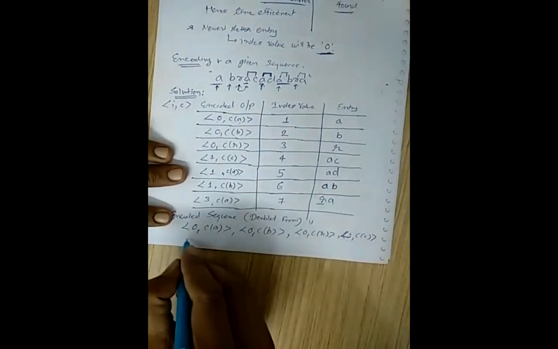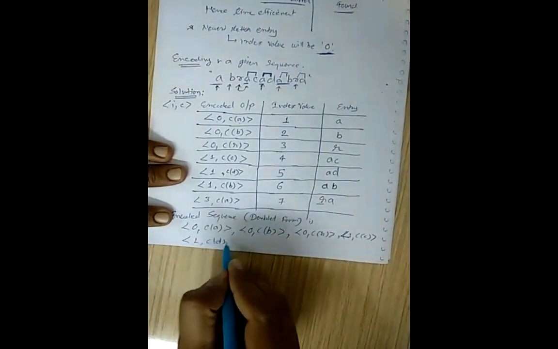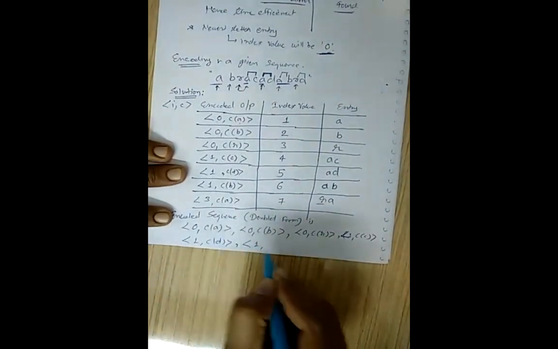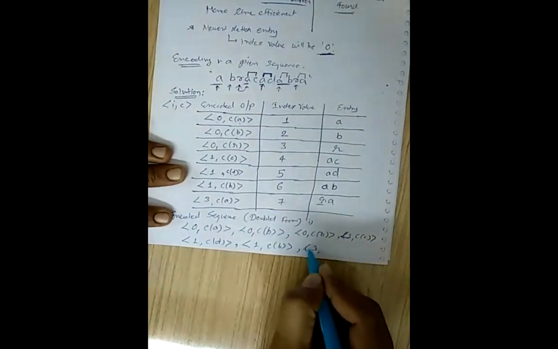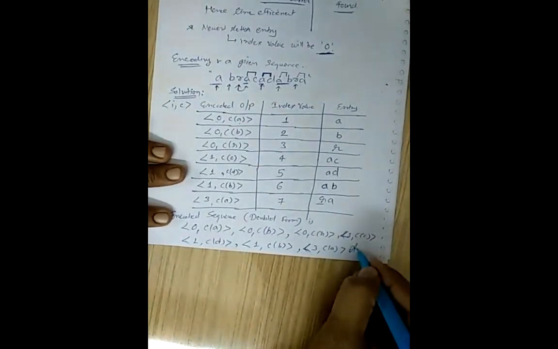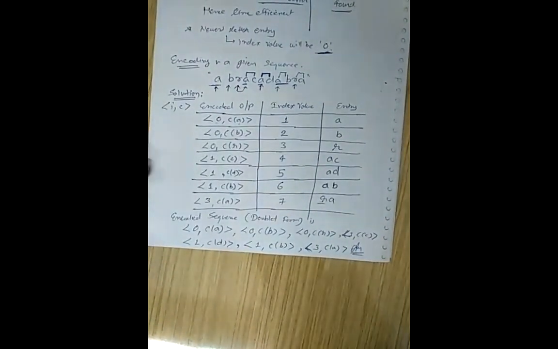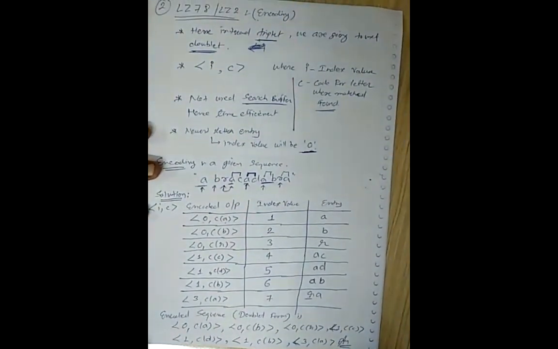1 comma C of C, this, and this 1 comma C of T, 1 comma C of B, and 3 comma C of E. So this is my answer. So this is all about the LZ78 encoding process.